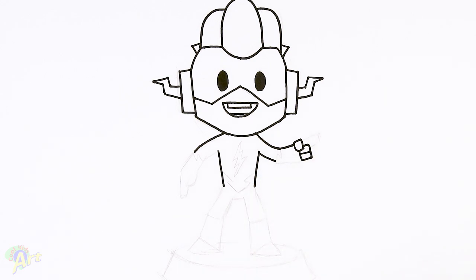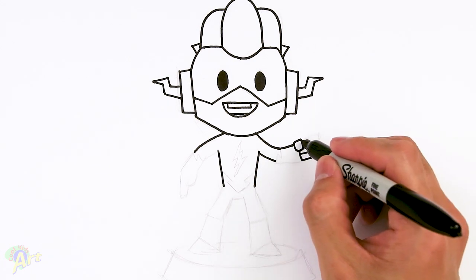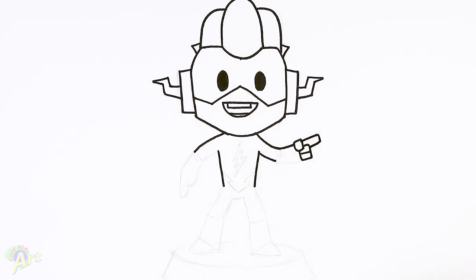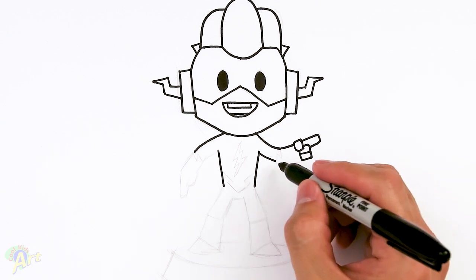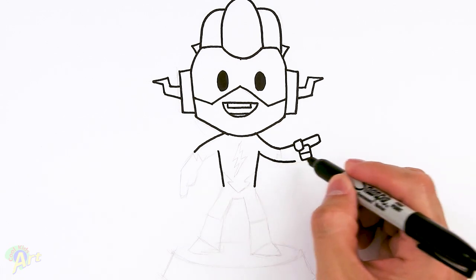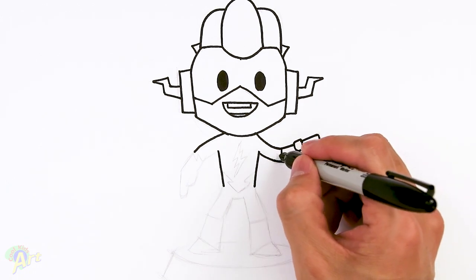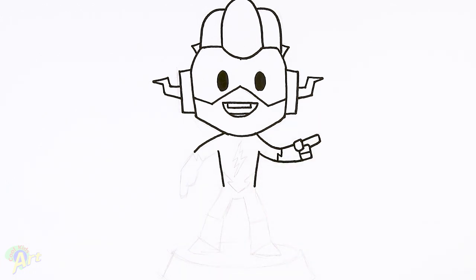So we're just gonna divide it up. And then now the index finger is going to be pointing, so just kind of come out and just come back in. Okay, and then we'll just curve this all the way out. Just connect that. And then for the glove detail here, so just one little zigzag there.